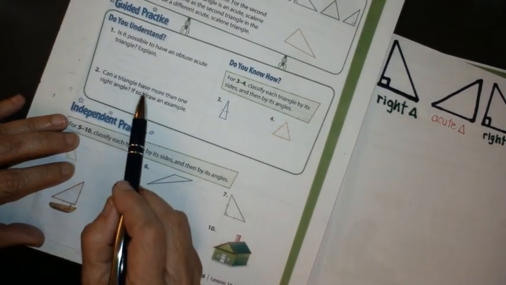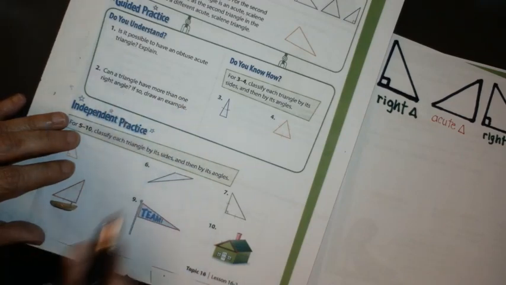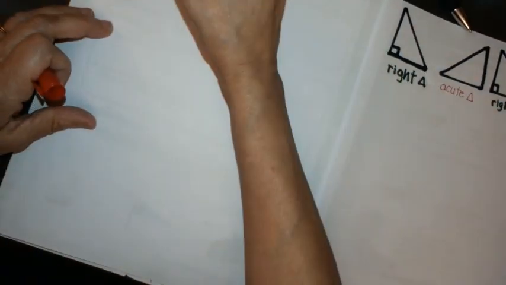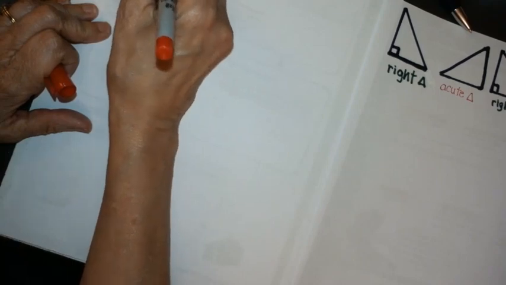Number 2, can a triangle have more than one right angle? Well, we can try and draw these out to see if that's possible. So here is a triangle with exactly one right angle.